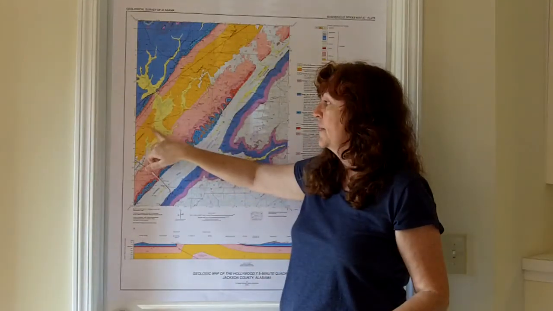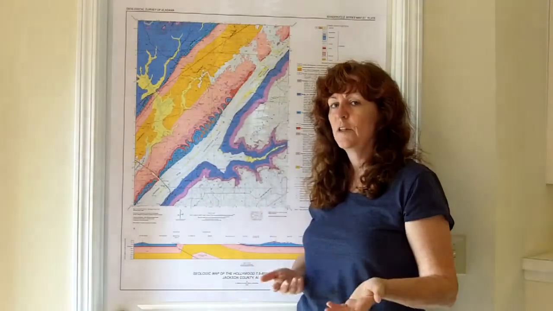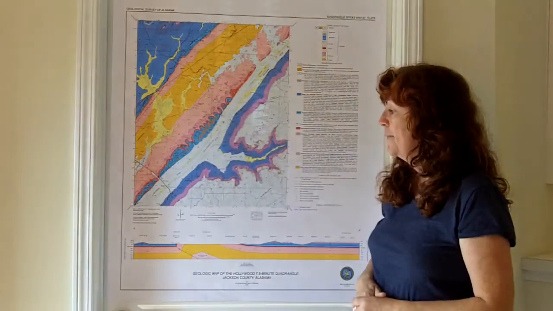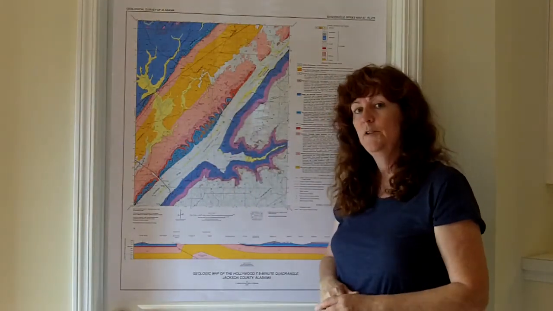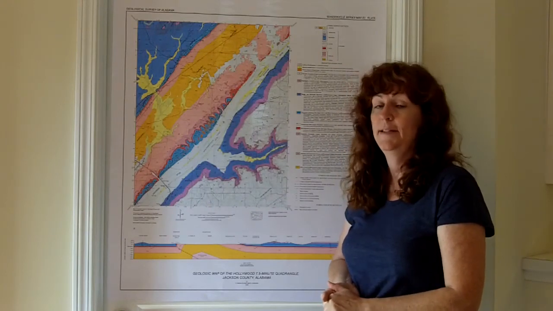But this is typically a good location that a surveyor would come back to and maybe resurvey that spot. So those are some of your locations on the map. And I hope you understand, or are a little bit more familiar with, how to find township, range, and section.